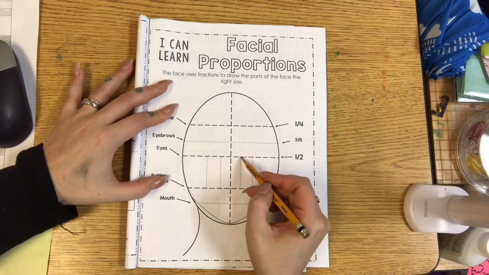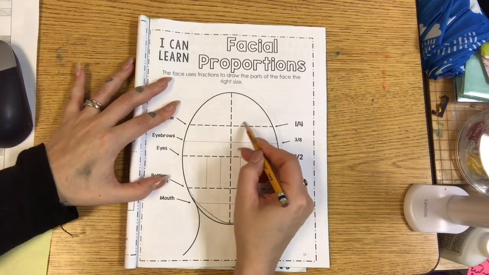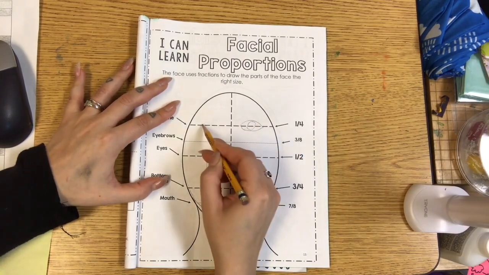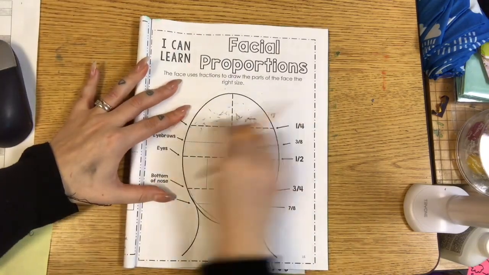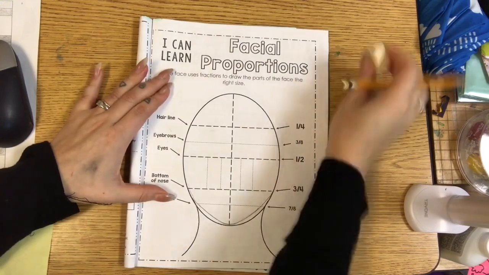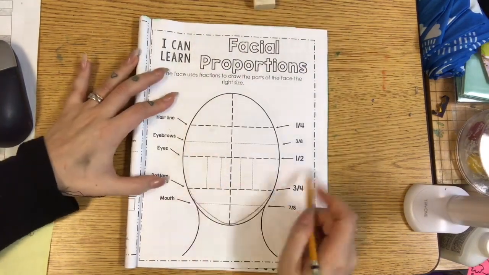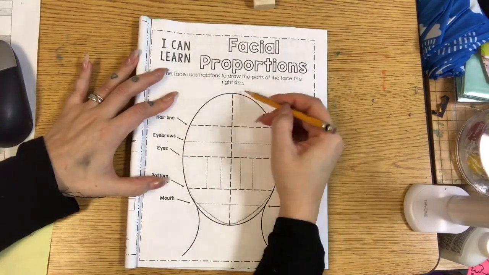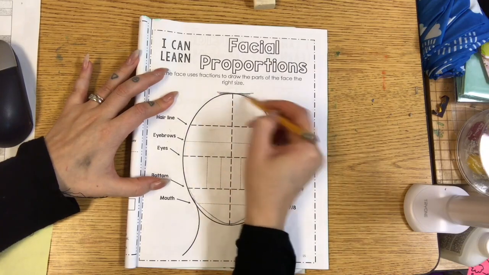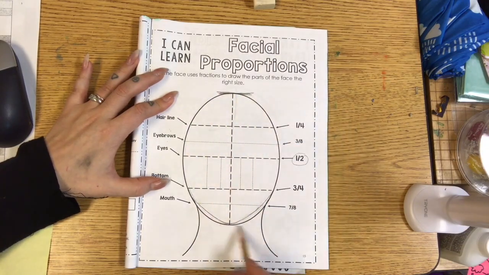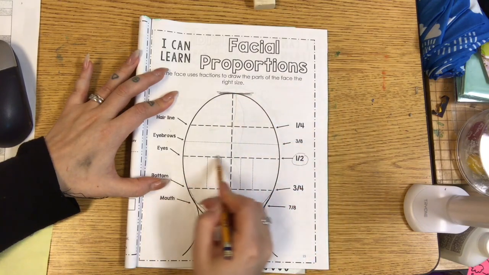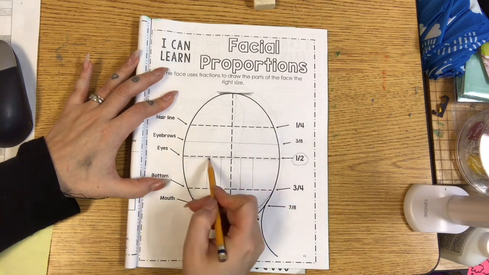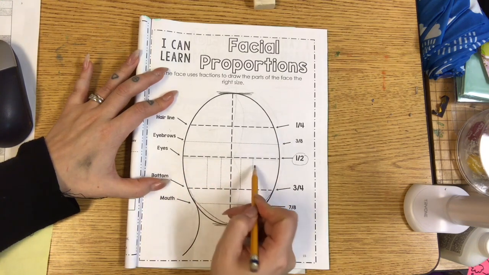When you draw your eyes, a lot of people tend to draw their eyes way too high. And then you won't have enough space for your forehead and your hair. In order to avoid that, you're going to use the facial proportions where the eyes are halfway down from the very top of your head to the bottom of your head. So this is half. So this is the line you're going to draw your eyes on. There's some guidelines here.